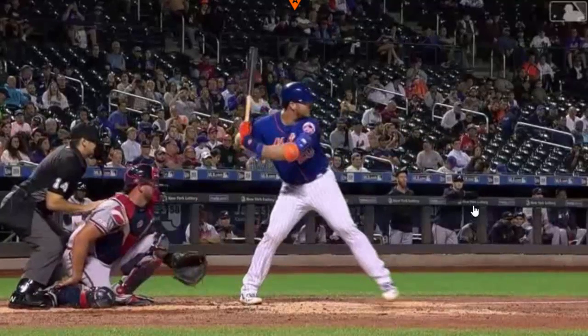So there you have it. In this Pete Alonso swing analysis video, make sure that we're swinging smarter by moving better.